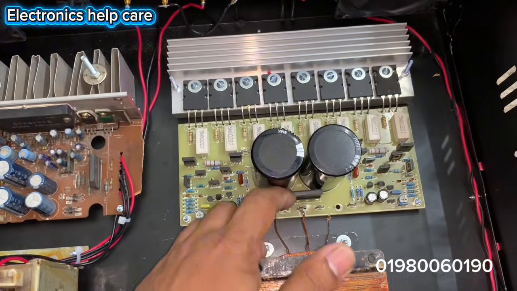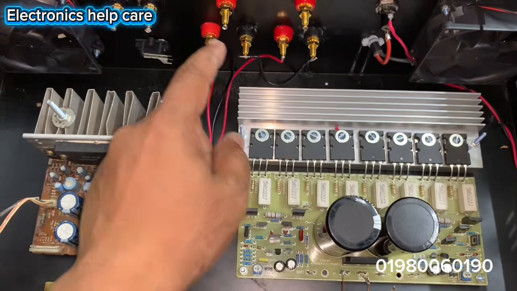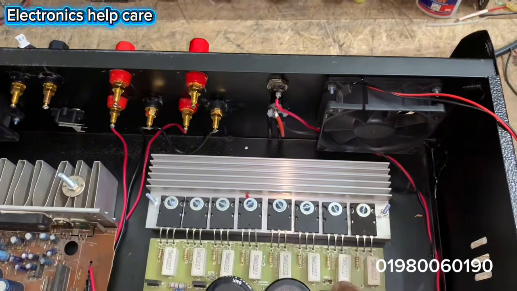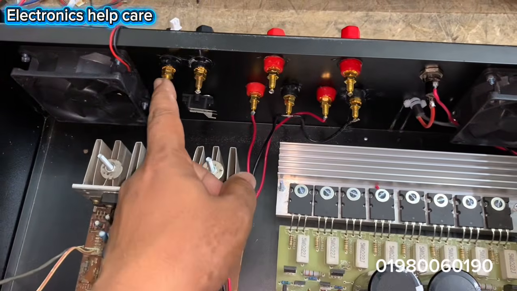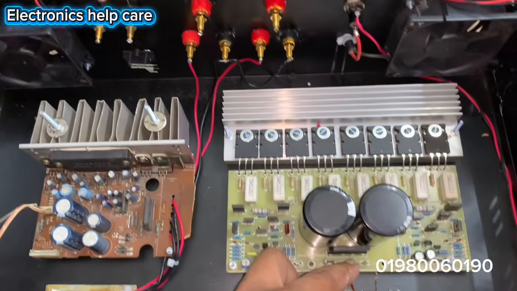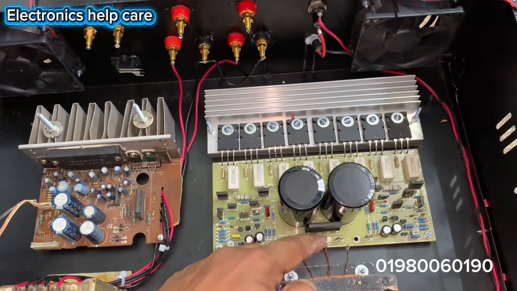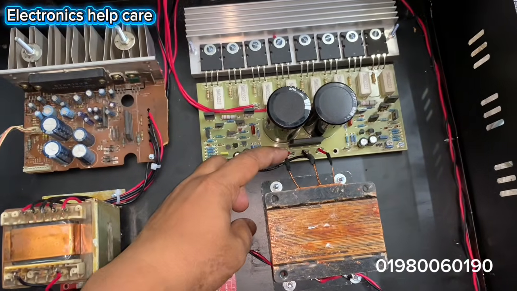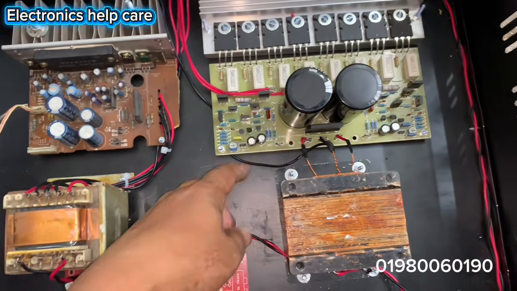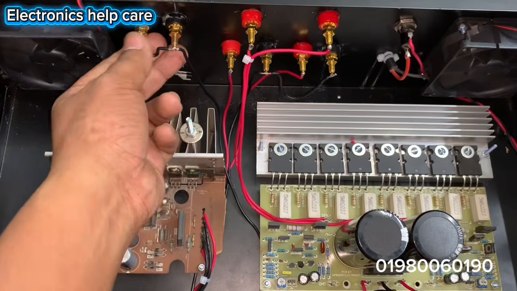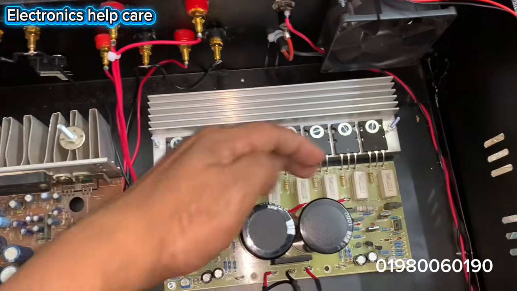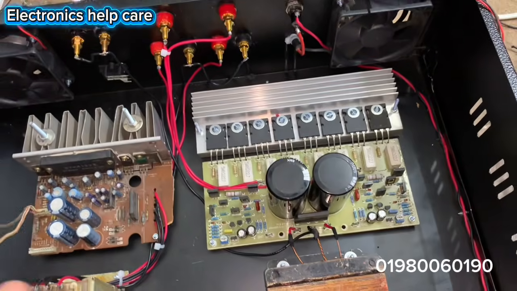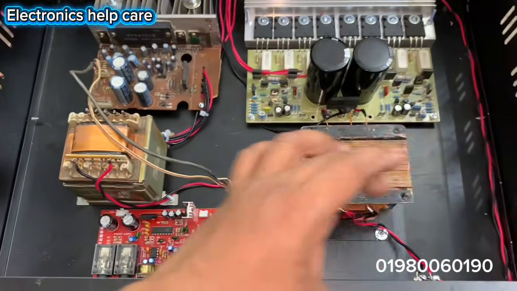Now I need to connect these 3 voltage wires to the subwoofer amplifier, and the speaker output goes from here. This output goes there, and the ground should come from the transformer. Okay, I connected all the wires. These 3 wires and the ground go there, and the speaker output for the subwoofer comes from here. Now both amplifier sections are ready. This is the input.